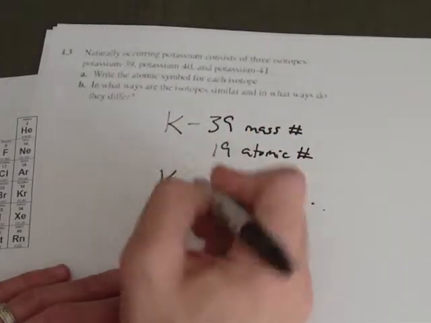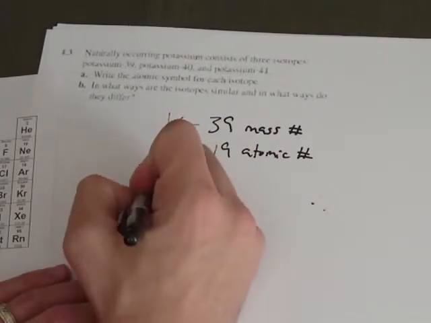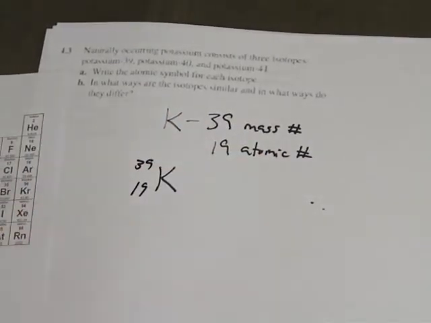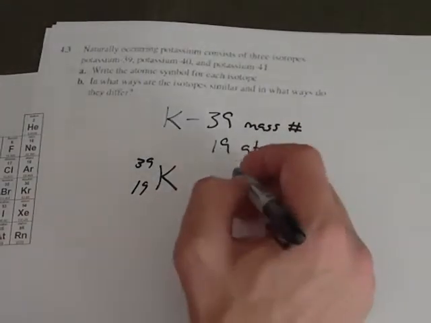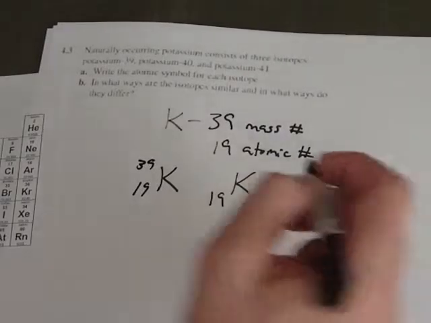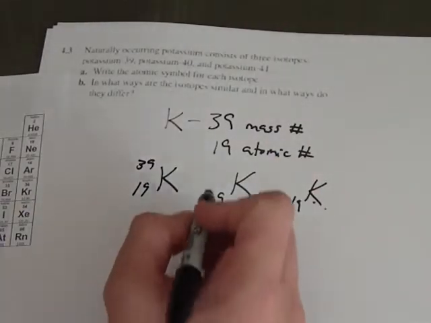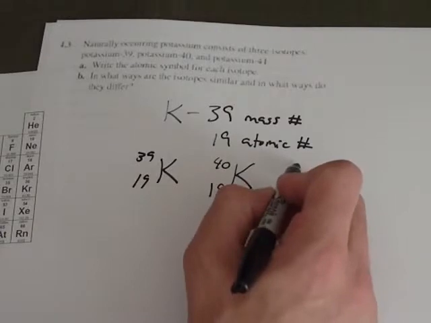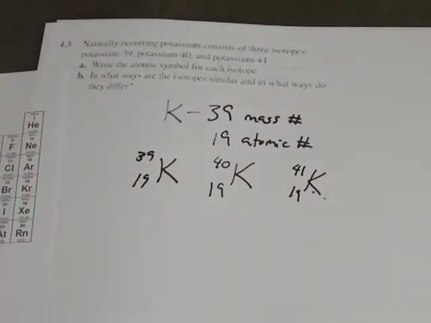So we write K, 39 on top, 19 on the bottom for potassium 39. Isotopes have the same number of protons, so they all have the same atomic number. The only thing that changes is the mass number, and mass number is written on top.